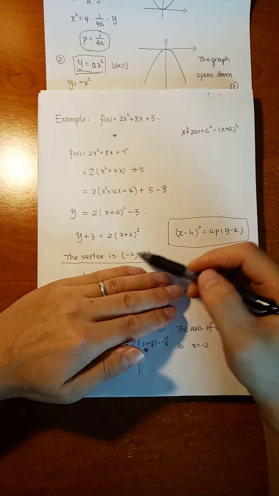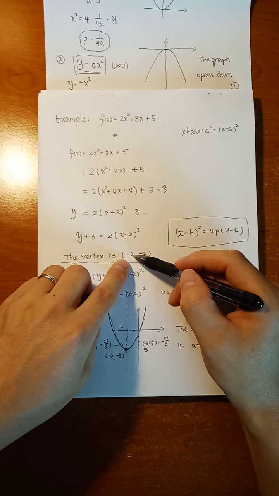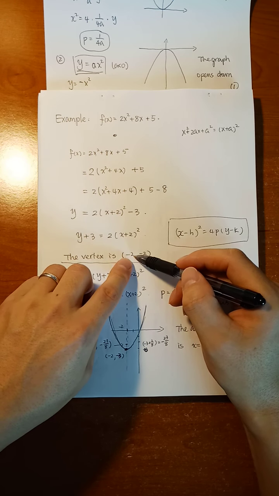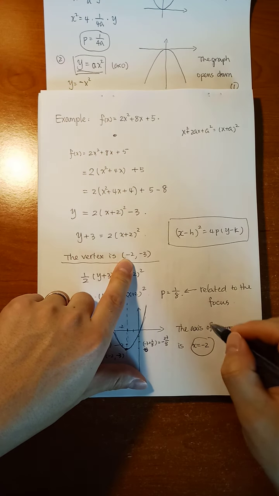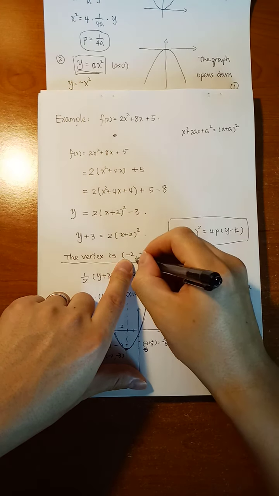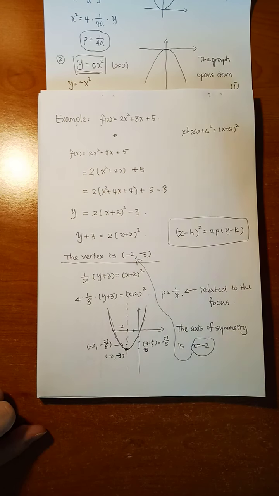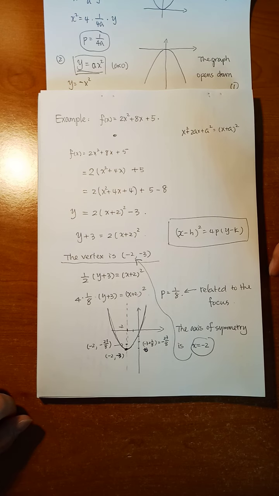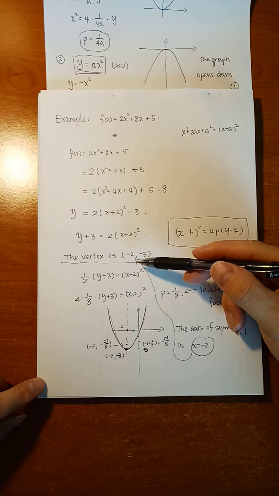Because it's vertical, x equal to -2 is the axis of symmetry. This term comes from the x coordinate of the vertex. For the parabola, the axis of symmetry is x equal to the x coordinate of the vertex.